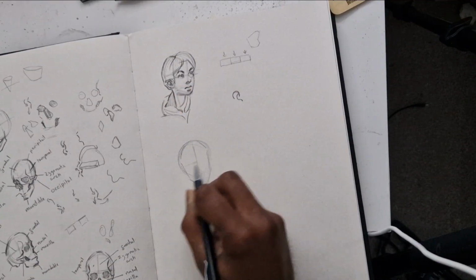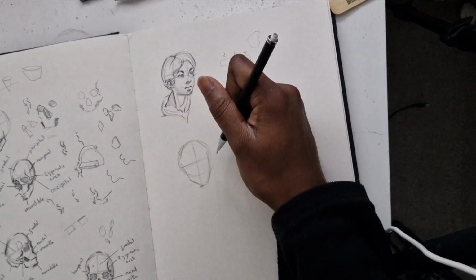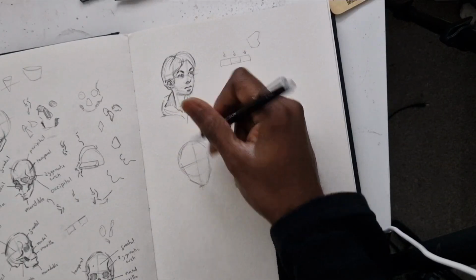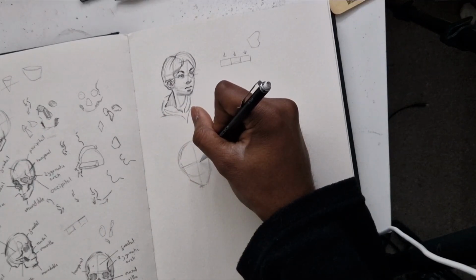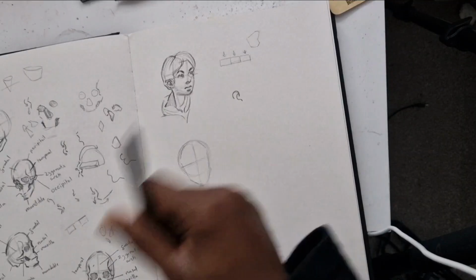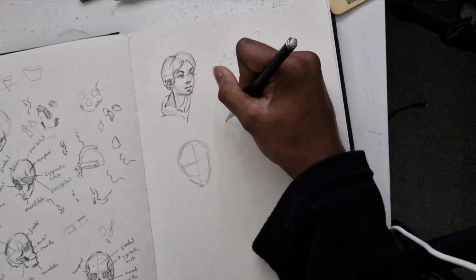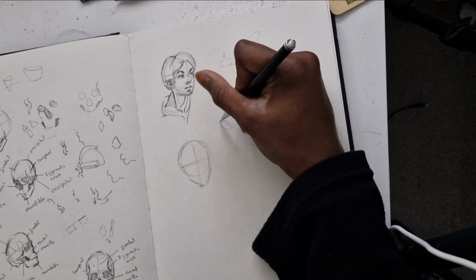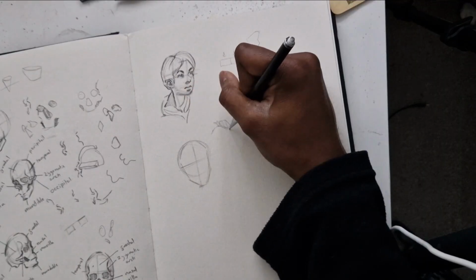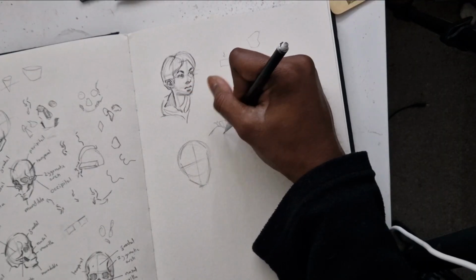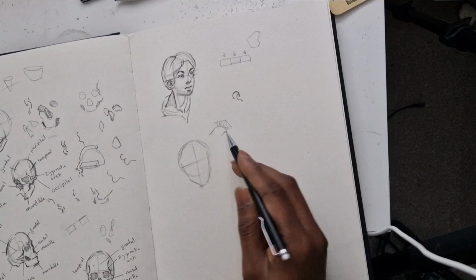Find the middle of that circle. That gives us where our eyebrows are. And then the next thing that I do is I measure that eye socket shape. Usually what you're going to see is a shadow, and then you're going to see the curve of where that eye starts.